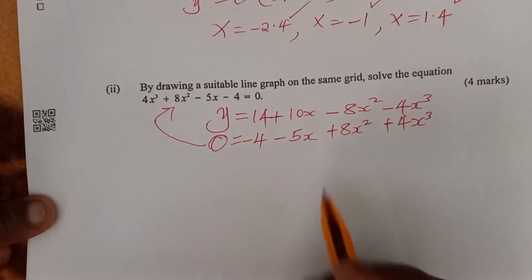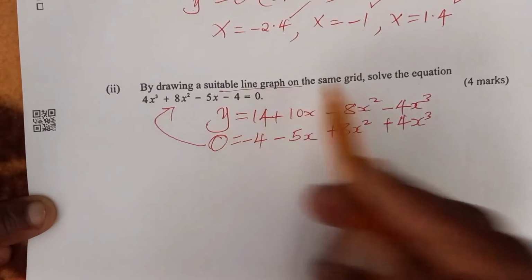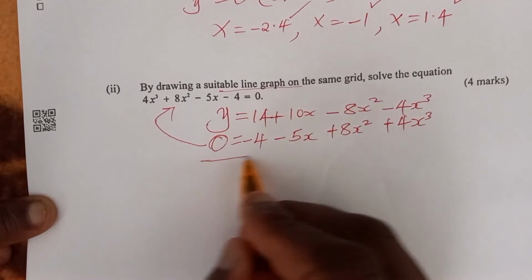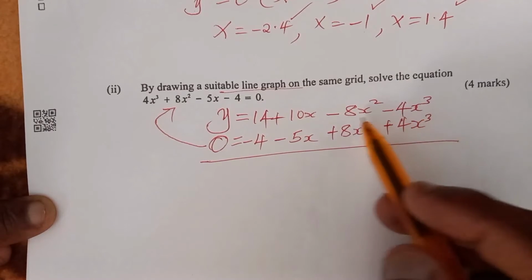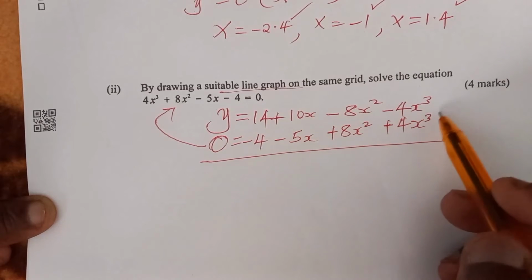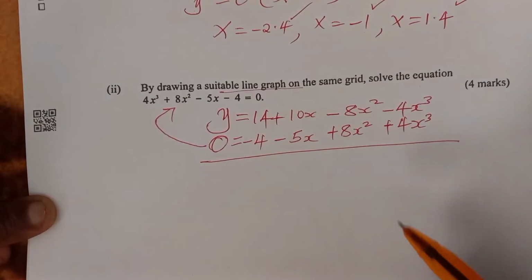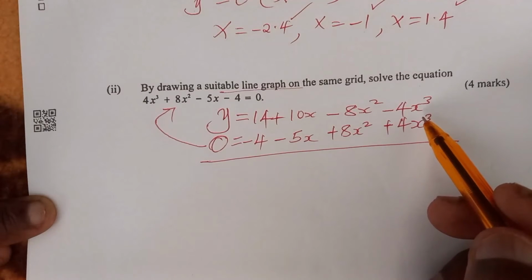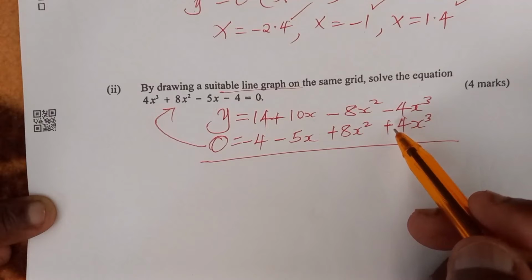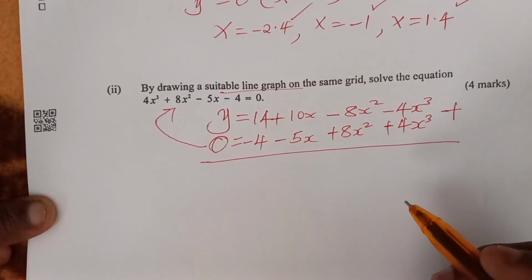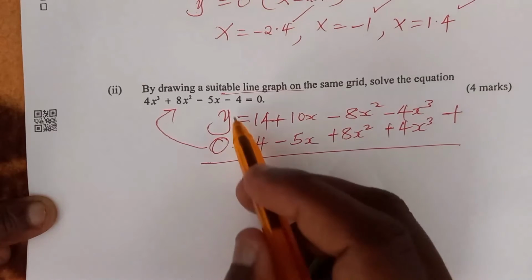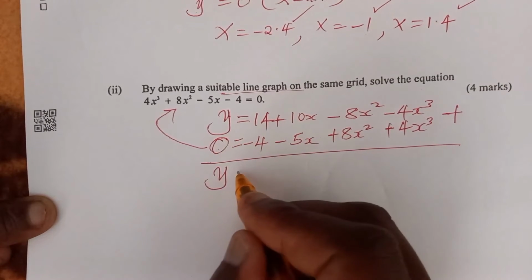So to get that straight line, you just need to find out whether you're going to eliminate most of these terms. Are you going to add or subtract the two equations? When I look at these, if you want to eliminate most of the terms here, we are going to add. We add the two equations. So when you add y plus 0, you get y.